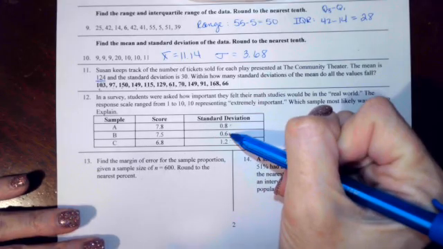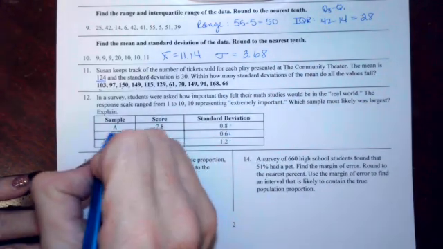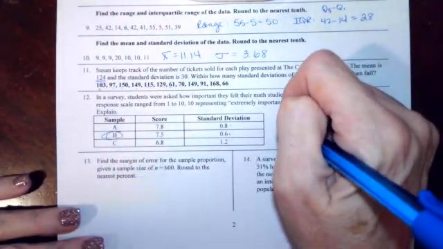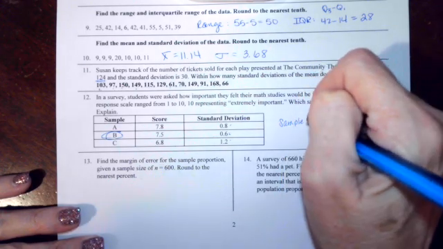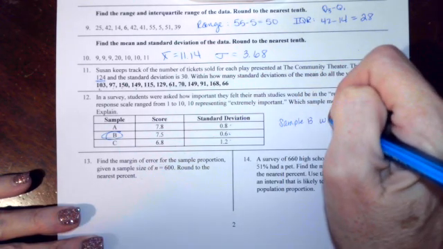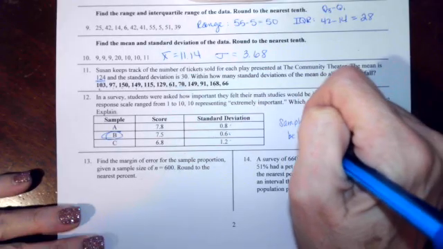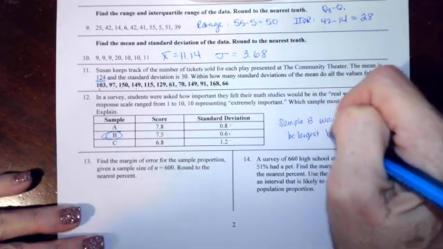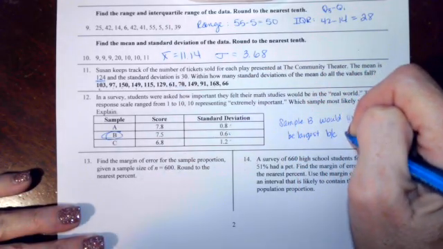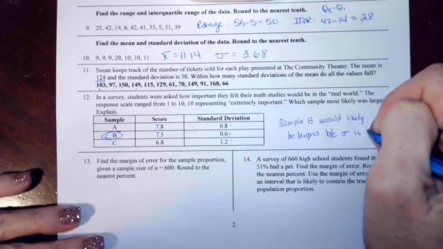So 0.6 is the smallest number. So sample B would likely be the largest because the standard deviation is the smallest.